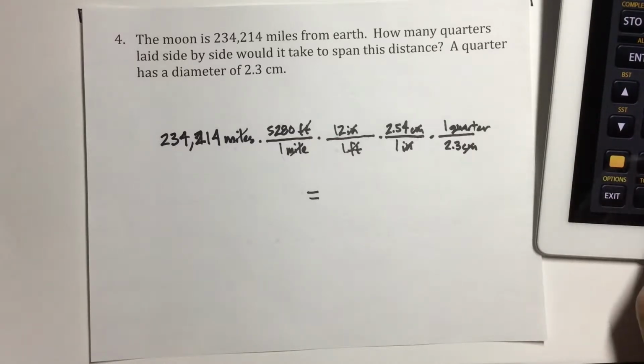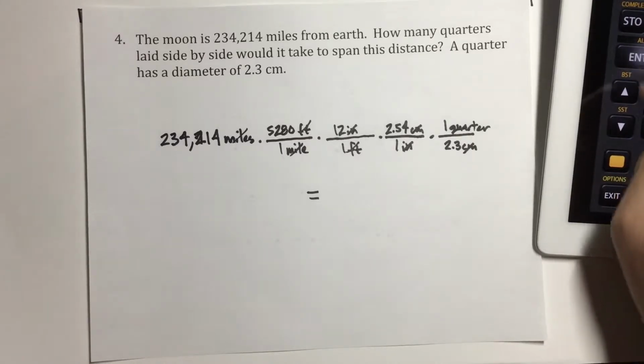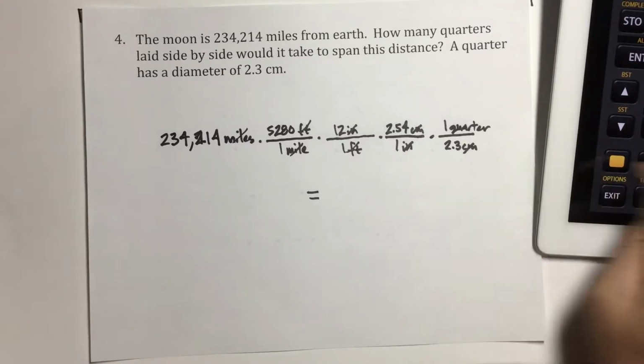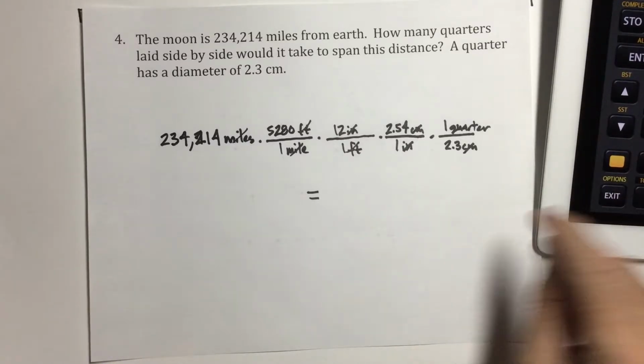234,214 times 5,280 times 12 times 2.54 times, and finally 2.3 divide.